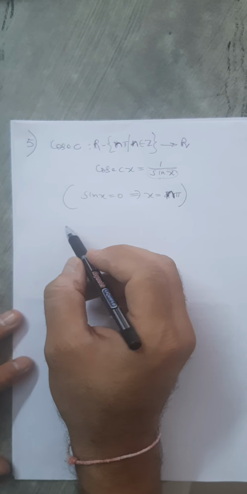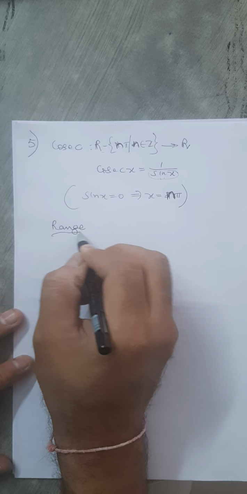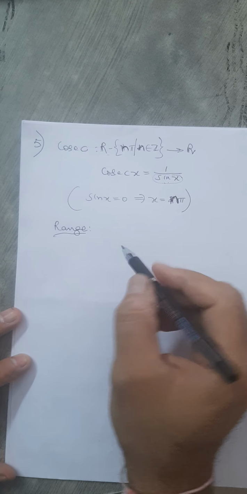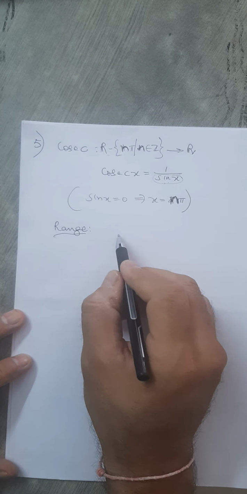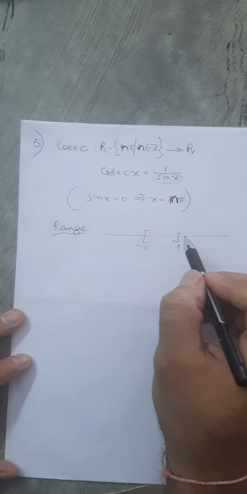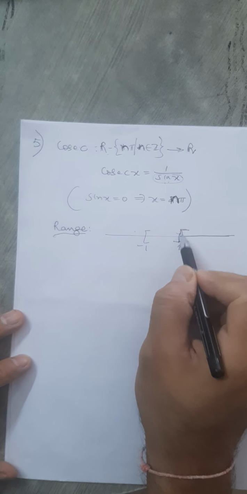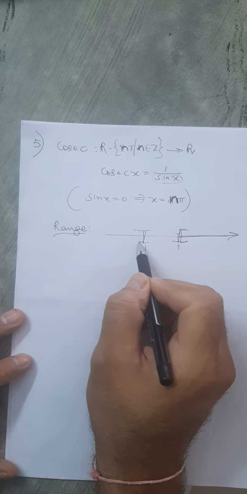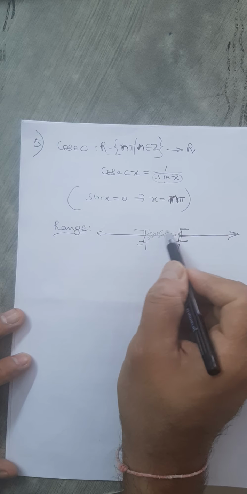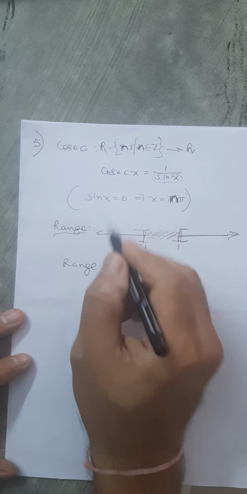Okay. And here the range would be the range of the cosec function. It is a reciprocal of sine function, remember. So it's the complement of the range of the sine function. What's the range of the sine function? Closed interval minus 1 to 1. Now other than this portion, the range will be from this to infinity and from minus 1 to minus infinity. You cut this portion. Which portion? This portion, remember.